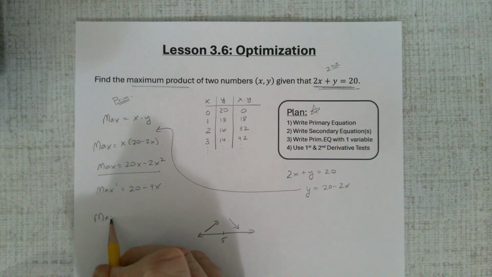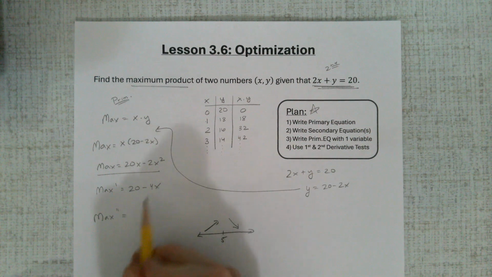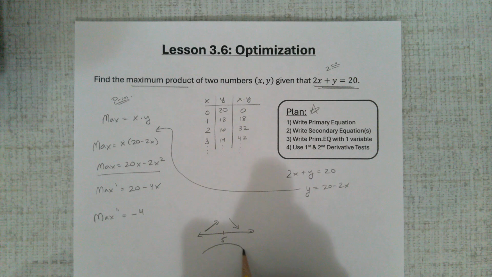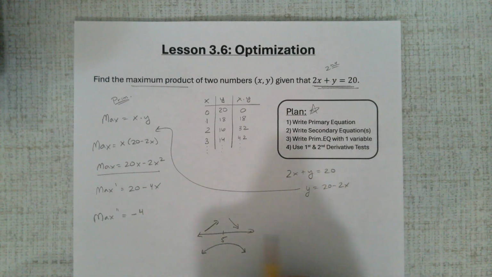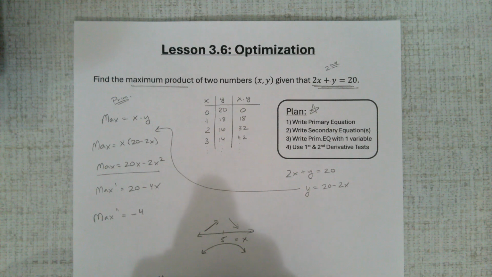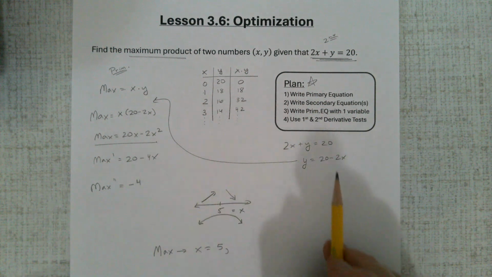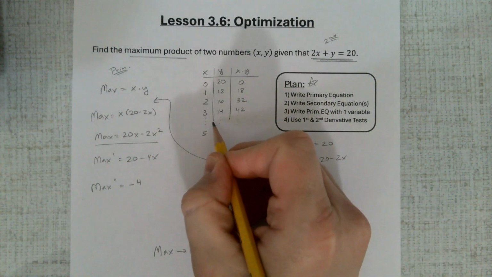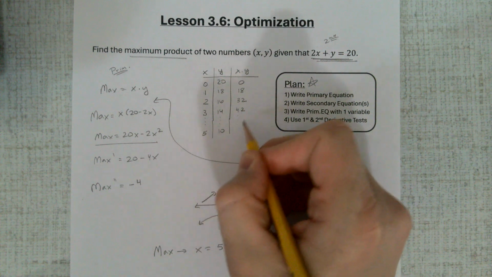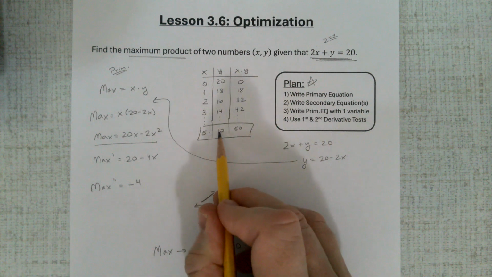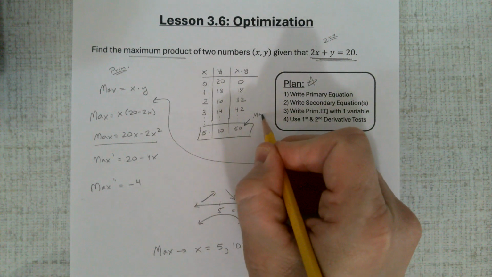Or if I take the second derivative, this is a negative 4, and that means it's always concave down. So the second derivative is always concave down. So that means there's a maximum right here. There is a maximum when x equals 5. If I put 5 in this equation, that makes y 10. So that's going to be the highest number. 5 and 10 would be a 50. There's my max x, y, and this is the max product.